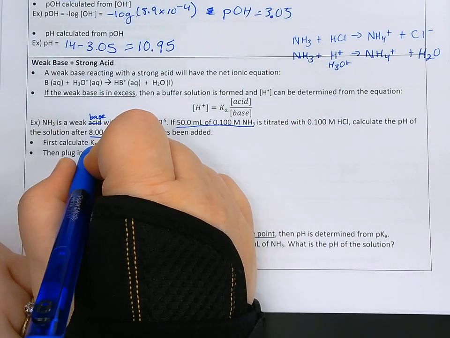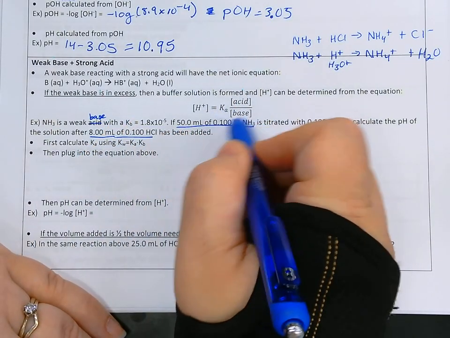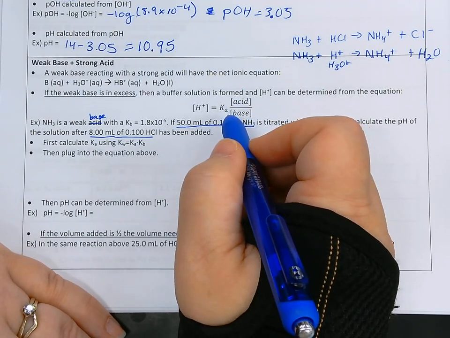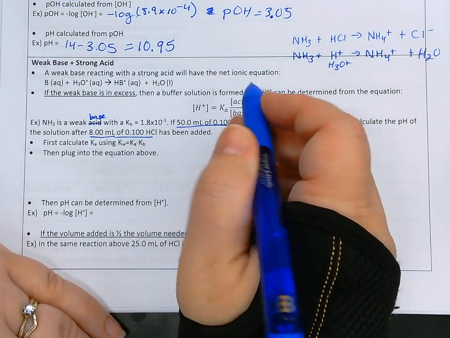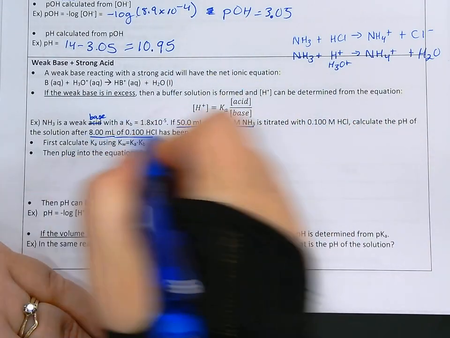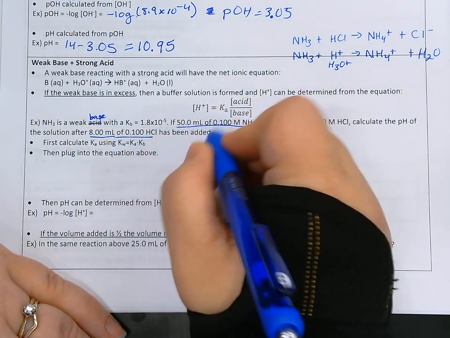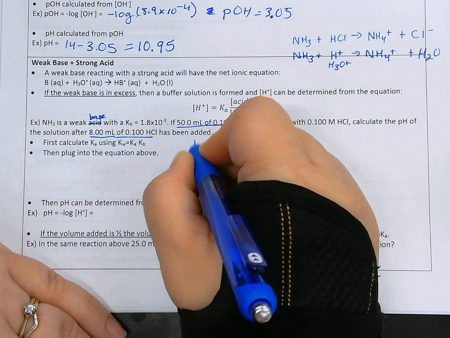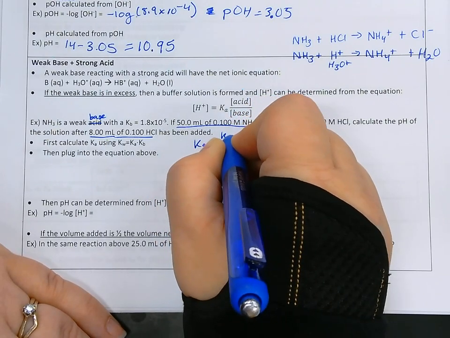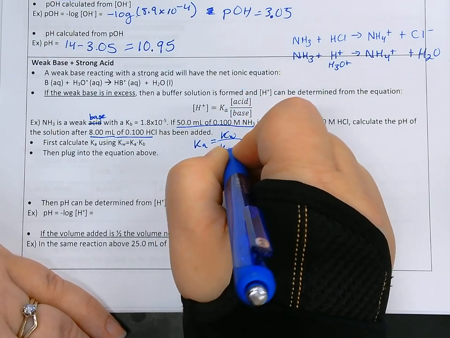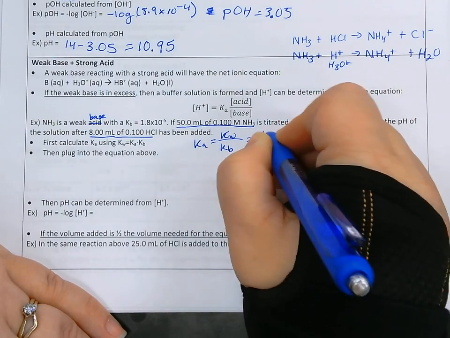So first, we want to use this equation. I don't want to have to rearrange this and figure out Kb and figure out what changes about this. We don't want to have to do all that. We're just going to switch it to a Ka. All right, so we know Kw is Ka times Kb. So if I want Ka, I'm going to do Kw over Kb. Kw will always be on the top.